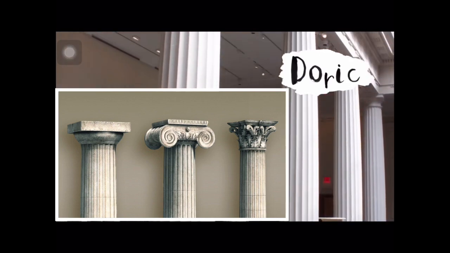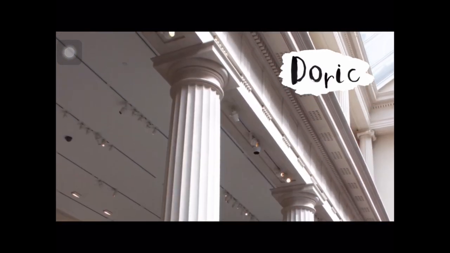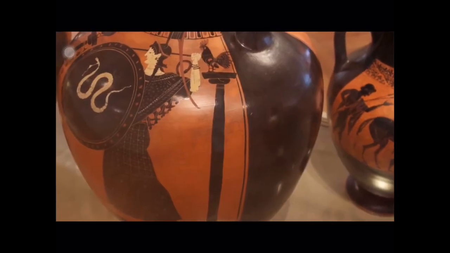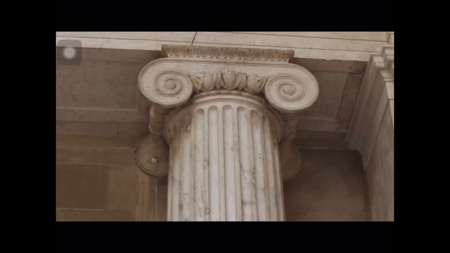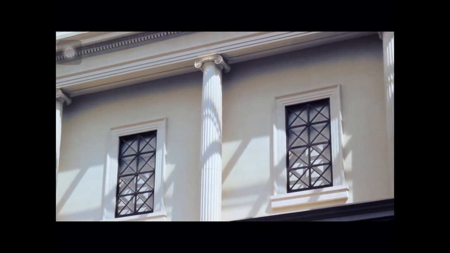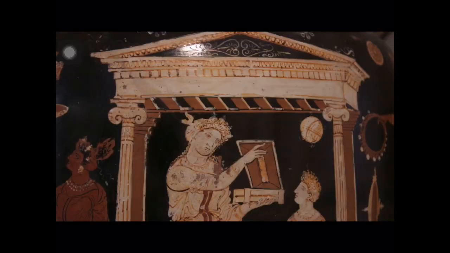The Doric had the simplest design. On the top, it's very plain. It's kind of like a half circle in a way. The Ionic has scrolls on both sides of it. There's 4 spirals, 2 in the front and 2 in the back. It kind of looks like a pillow to me.